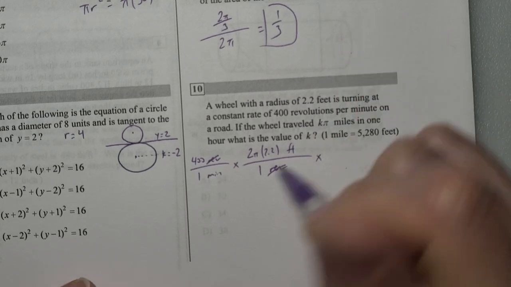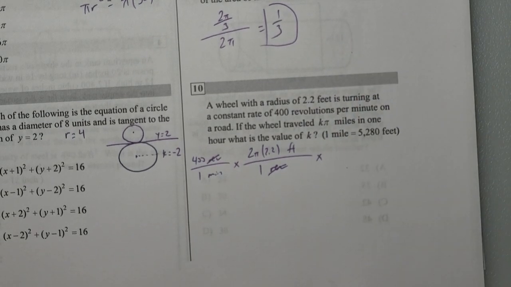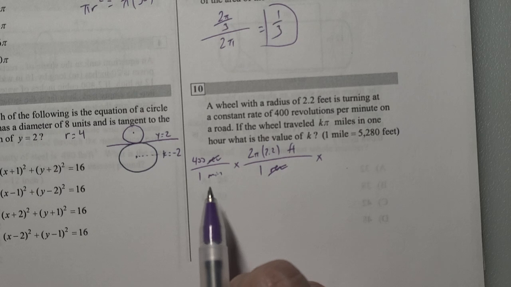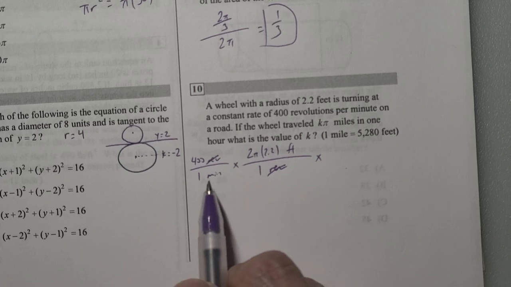Now, what else do we need to multiply by? Revolutions per minute. So we now need to convert to miles per hour. So how many minutes are in 1 hour?